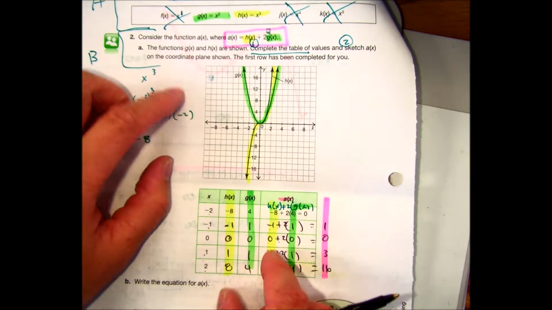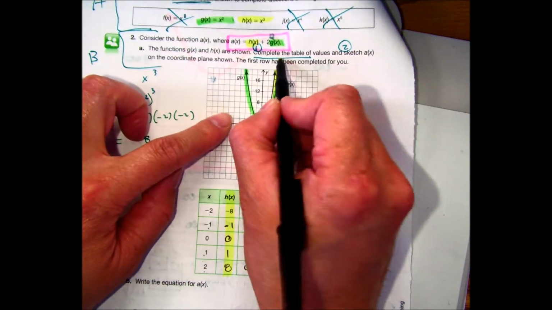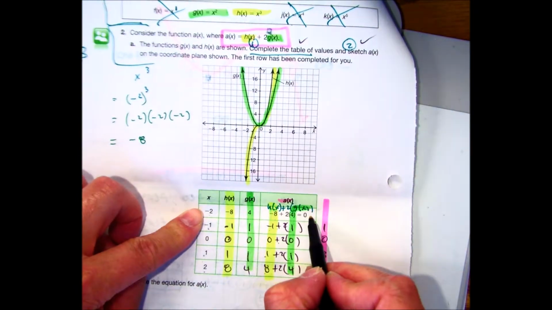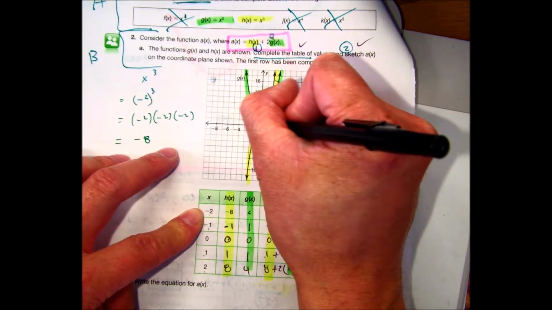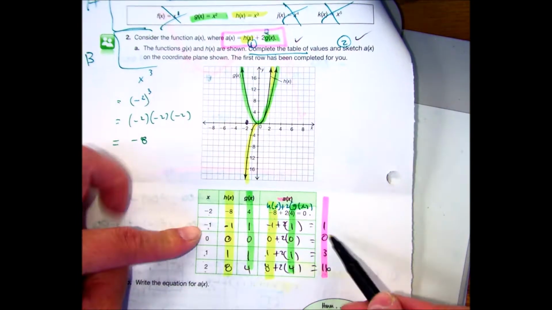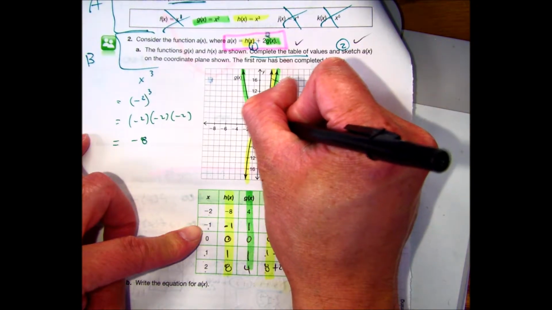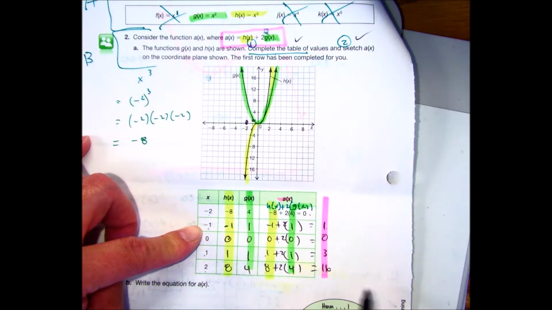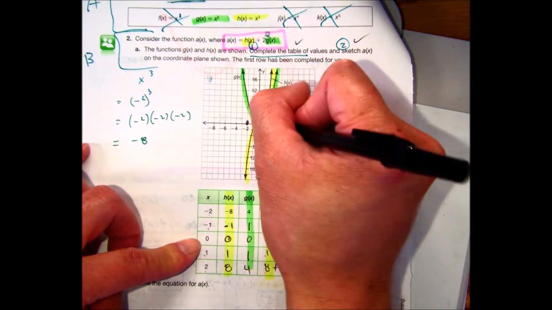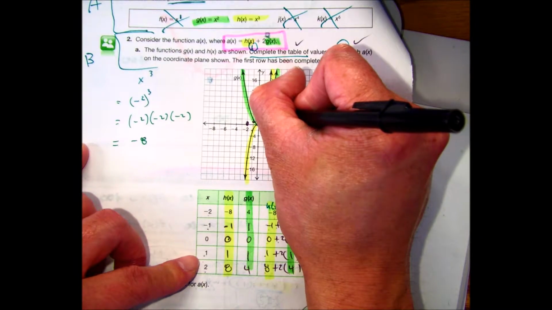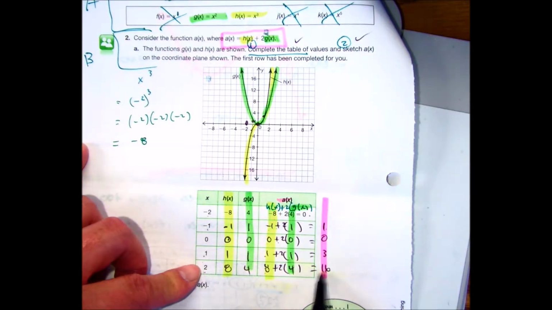So what I can do now is I can graph this. Complete the table. Done it. Sketch it. Let's do it. I have negative 2, 0. Negative 1, 1. Zero, 0. 1, 3. 2, 16.